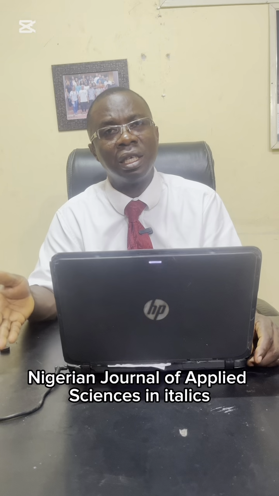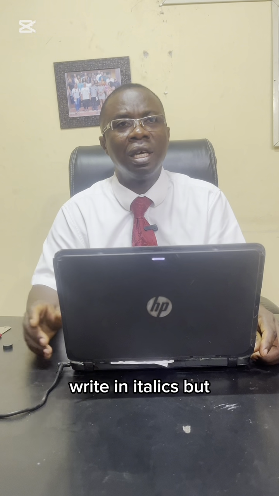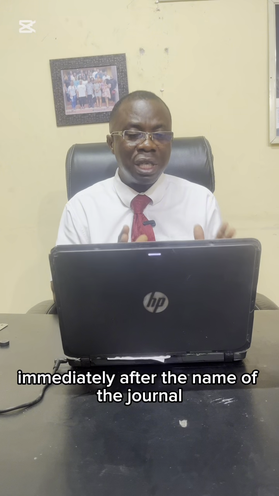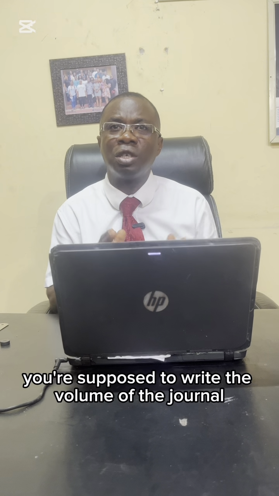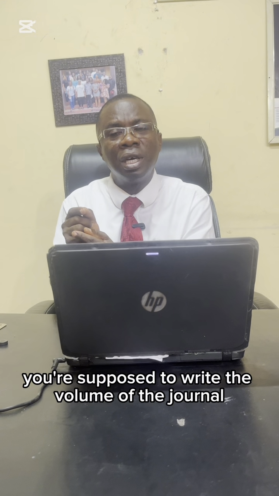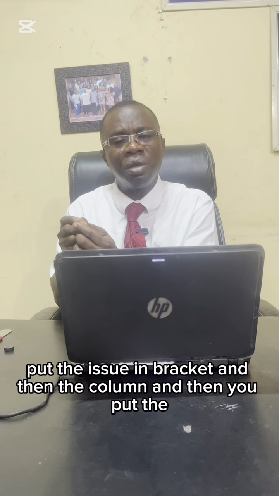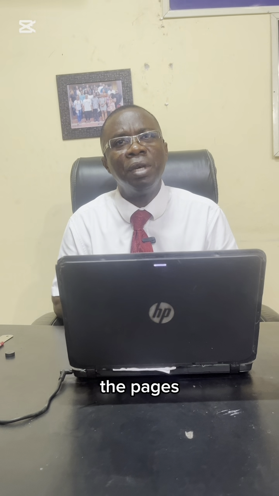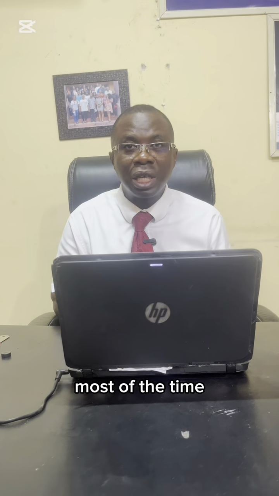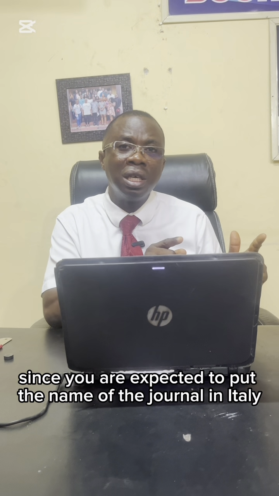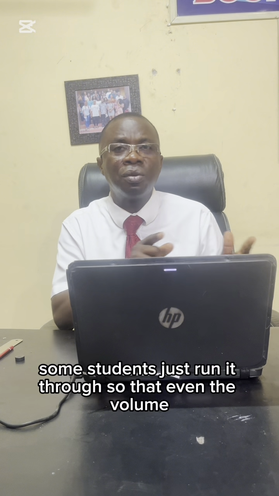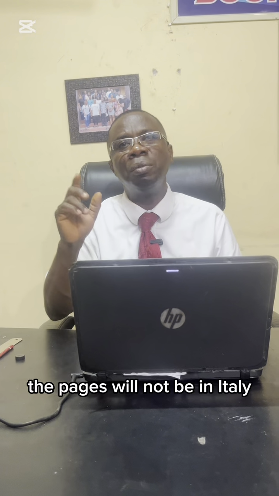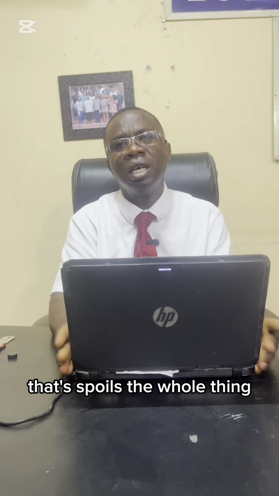Sciences, in italics. But the problem that arises is that immediately after the name of the journal, you are supposed to write the volume of the journal, and if there's an issue, you put the issue in bracket, and then a colon, and then you put the pages. Most of the time, since you are expected to put the name of the journal in italics, some students just run it through, such that even the volume and the pages are in italics. That spoils the whole thing.